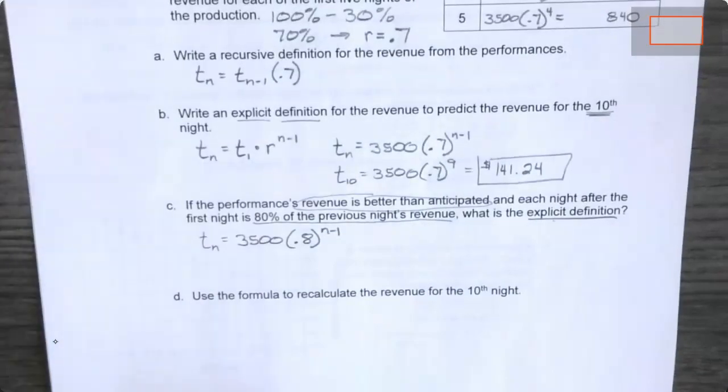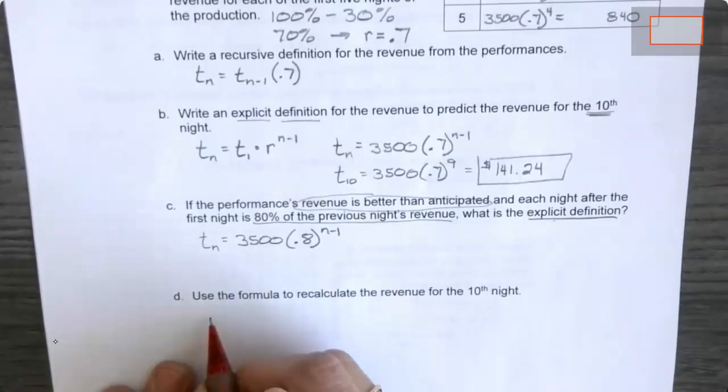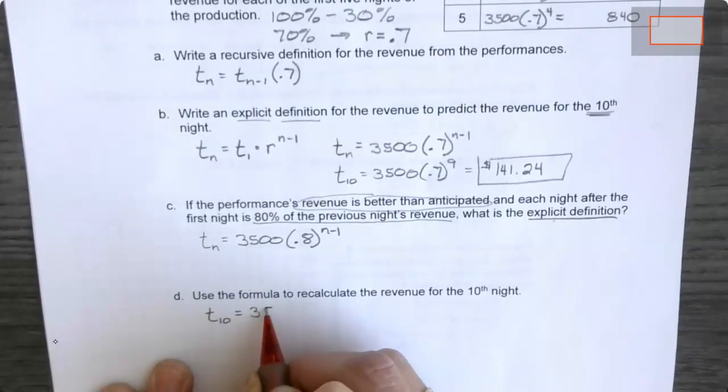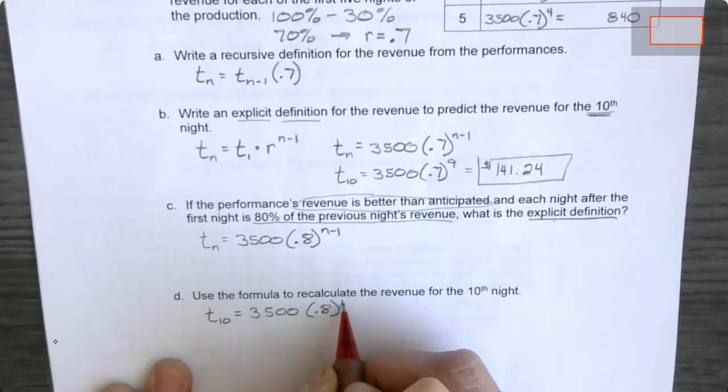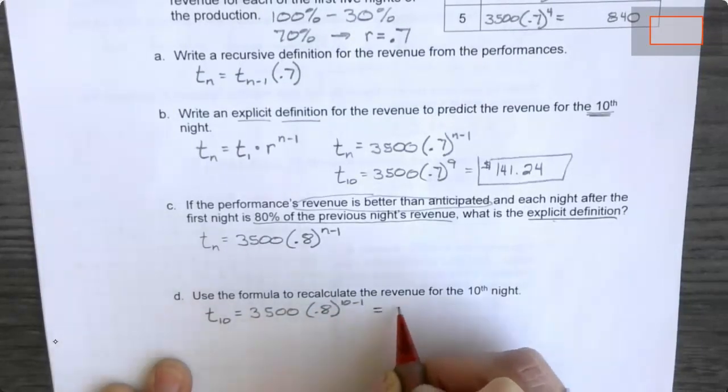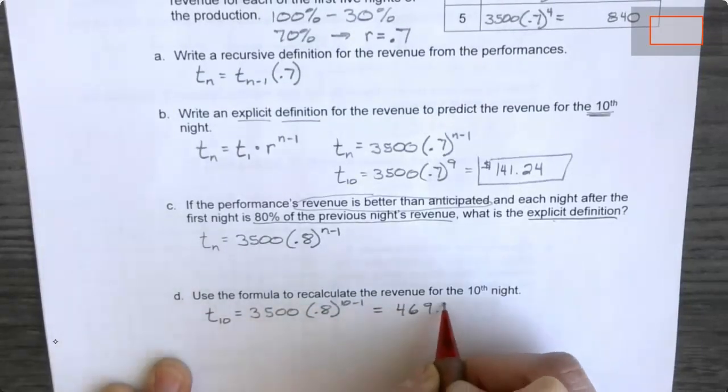And when you do that formula for the 10th night, you should have more money than you did with the 70% rate. And on my calculator, I had $469.76.